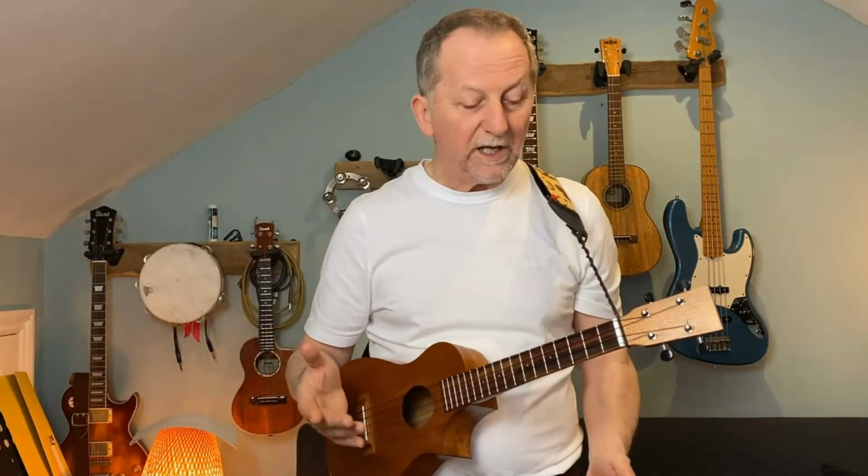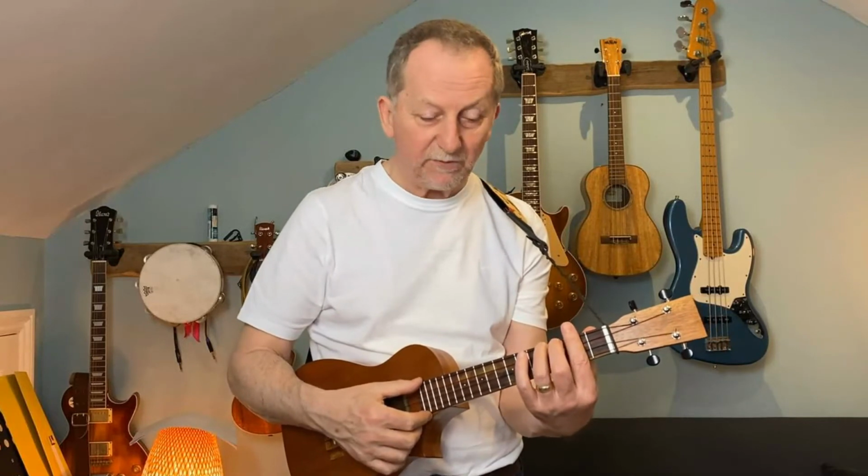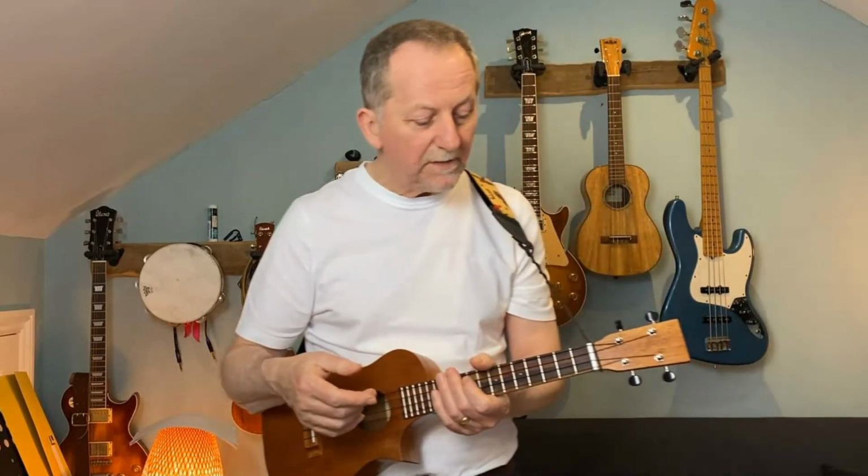And the same rule applies if I want to then move up to my D. If I count four back from my D, I get to B minor, and again that's a relatively simple change from D to B minor. And so on and so on.